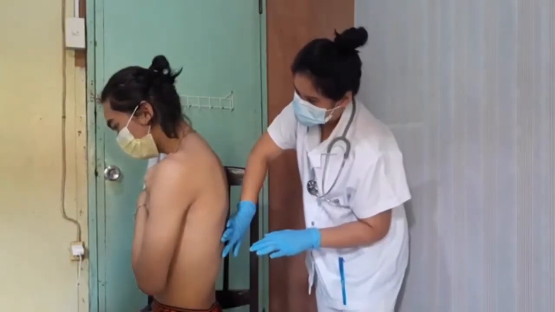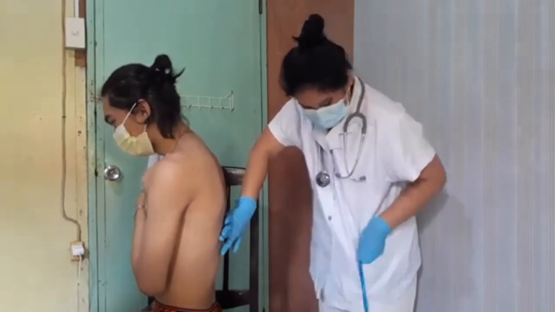Next, ask the client to inhale and hold it for a while, then start percussing downward from the level of the dullness. Then mark it. And the last is to repeat the process on the other side and measure between the expiratory and inspiratory levels of dullness. Sir, is it okay to put a marker on your skin? Okay.